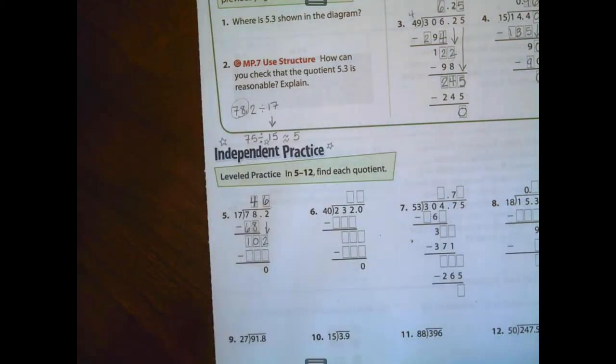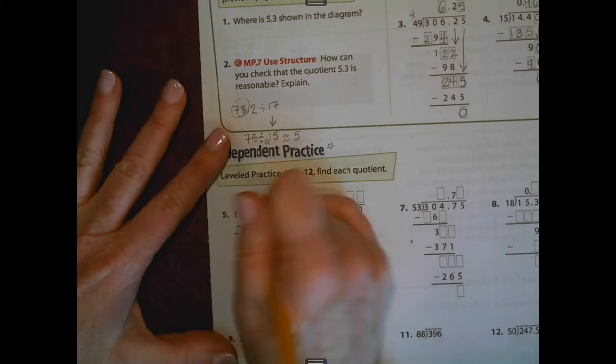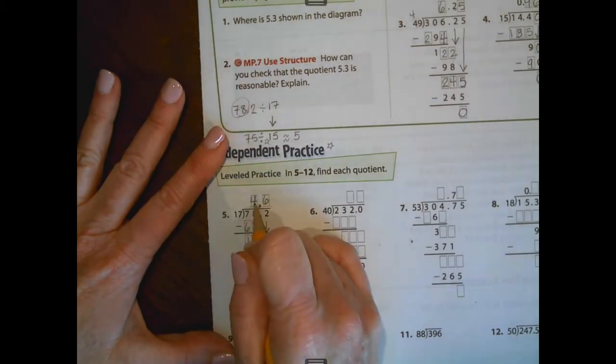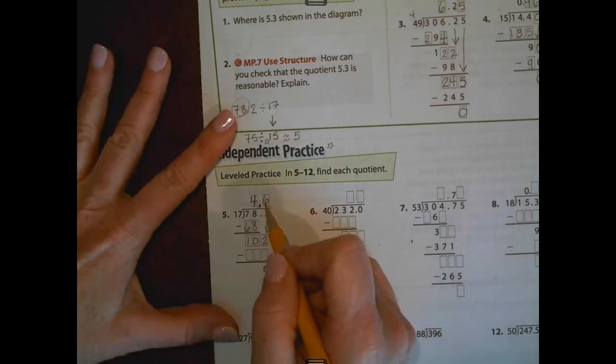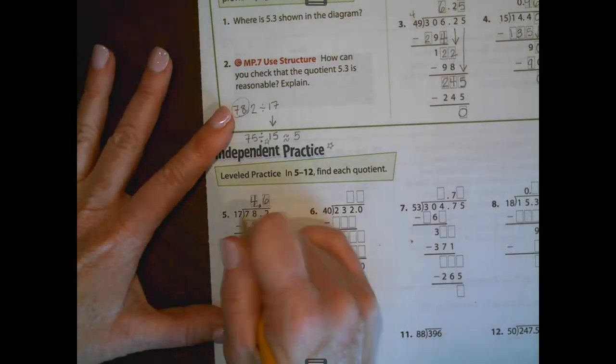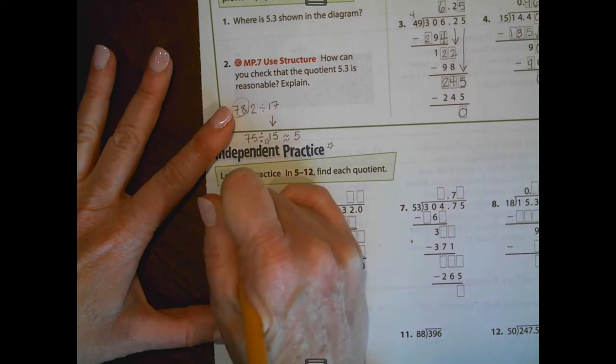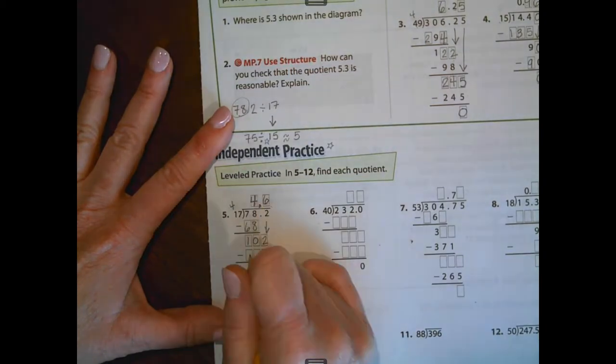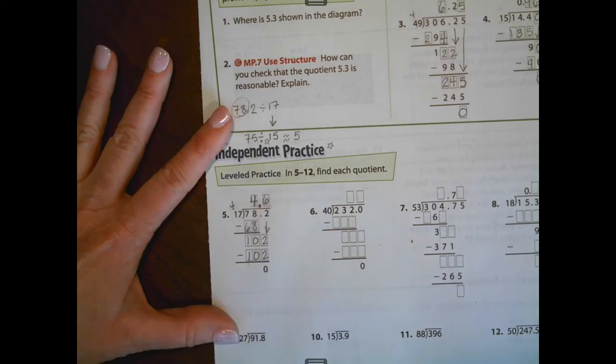I am intentionally monkeying around with those a little bit to show you how you can adjust your quotient. I did forget to put in my decimal. It's going to be between the 4 and the 6/10. Let's see if this works. 6 times 17. 6 times 7 is 42. 6 times 1 is 6, plus the 4 is 10. Perfect. I have 0. That decimal terminates with the quotient 4 and 6/10, which is relatively close to our estimate of 5.